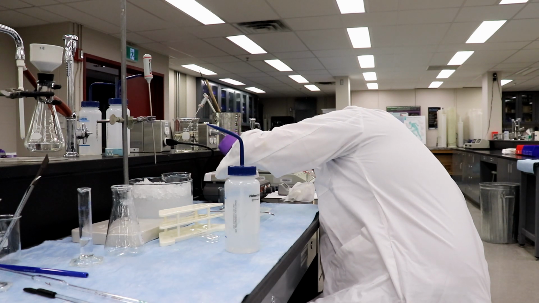So how is it looking? Is it dissolving, or do we need to add more water, do you think? We have to wait until it starts to boil. Once it starts to boil, we can really figure it out. Okay.